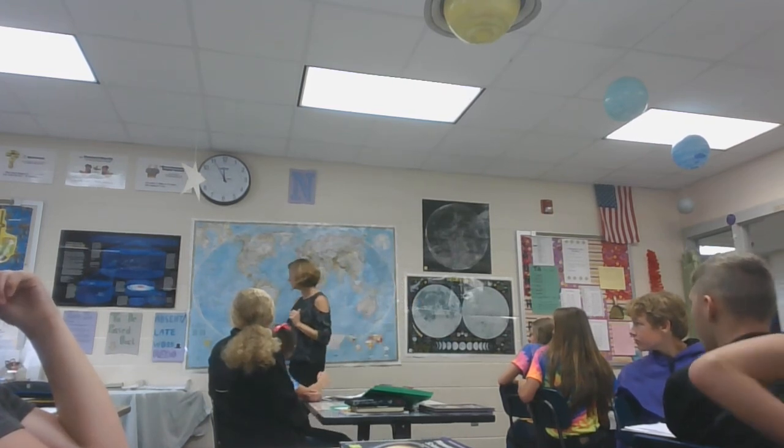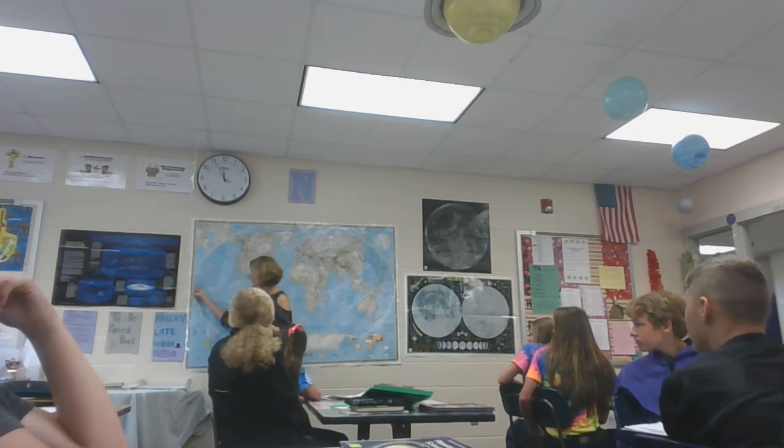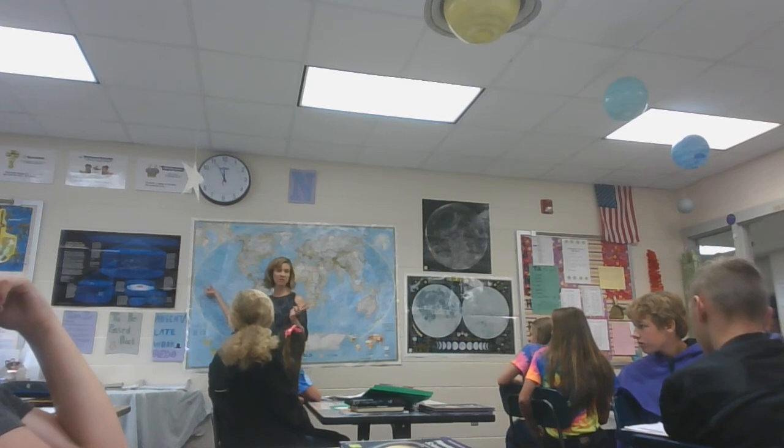So when it says that 1 inch equals 379 miles at the equator, it means this space here represents 379 miles, and this space represents 379 miles, and this space represents 379 miles.